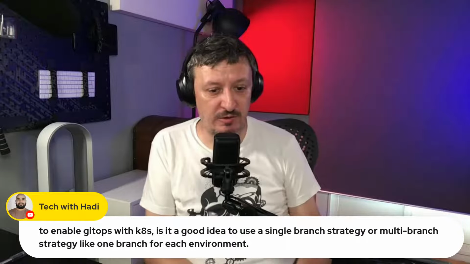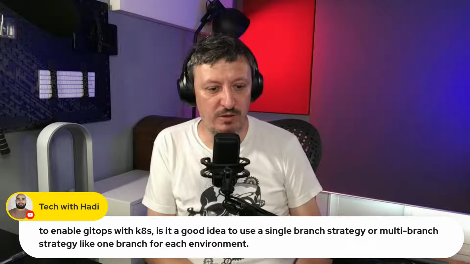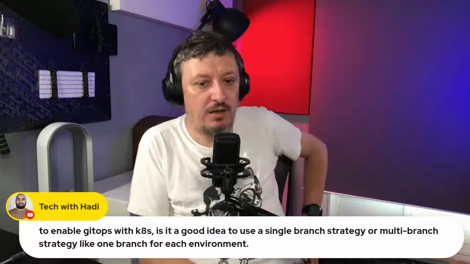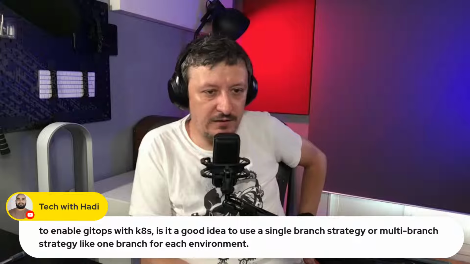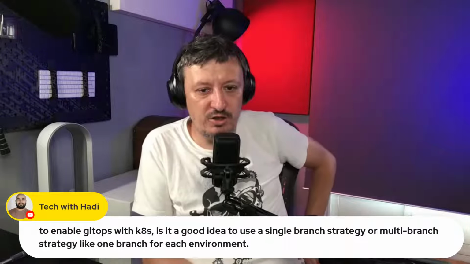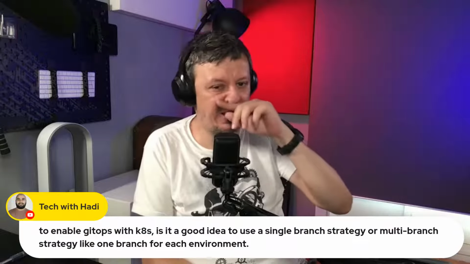To enable GitOps with Kubernetes, is it a good idea to use a single branch strategy or a multi-branch strategy, like one branch for each environment? I do not like multi-branch at all. I think that branches are meant to be mergeable to the main line. Generally speaking, nothing to do with GitOps, what I'm saying now.